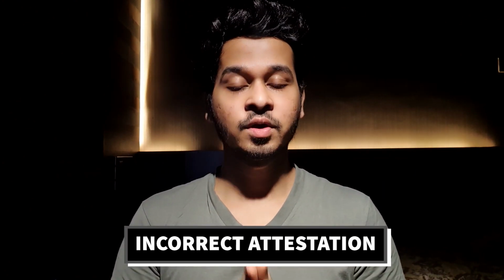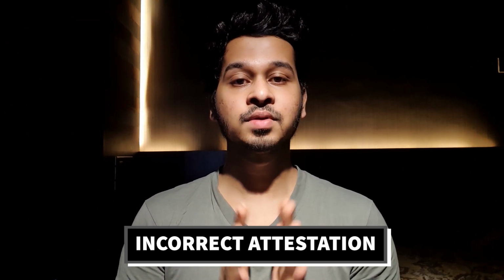The second reason why they usually reject a lot of documents is wrong attestation. If you haven't attested it from the proper officer, as I mentioned, a class 1 gazetted officer, they will reject it. You cannot get it attested from any Nagar Sevak or any political person who is not in government service and who does not belong to that rank. They will reject it straight off.